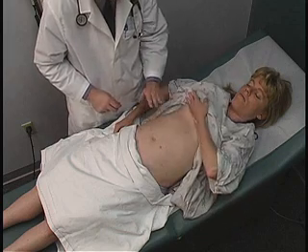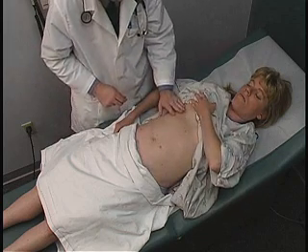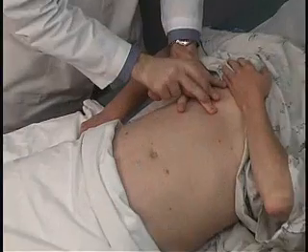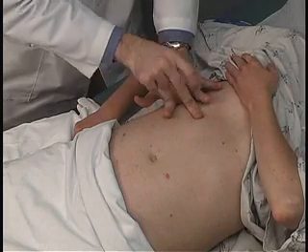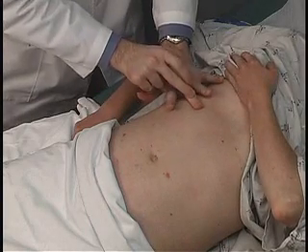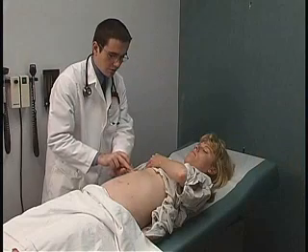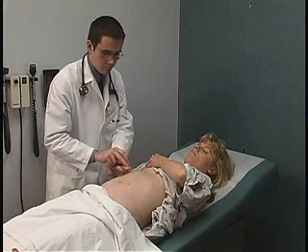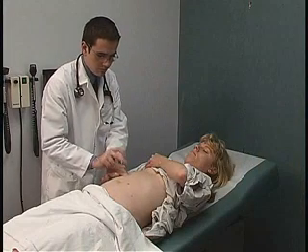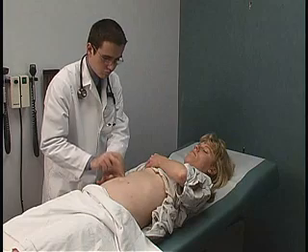Next, percuss the liver span in the right midclavicular line. Begin percussing over the lower thorax and percuss downwards until tympany changes to dullness. This is the upper margin of the patient's liver. Continue percussing downwards until dullness changes back to tympany. This is the lower margin of the liver.